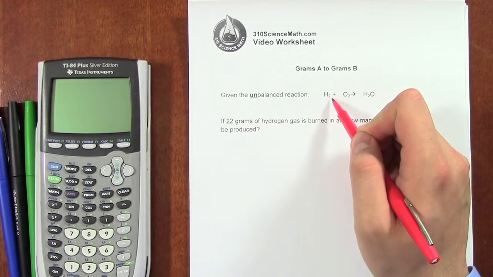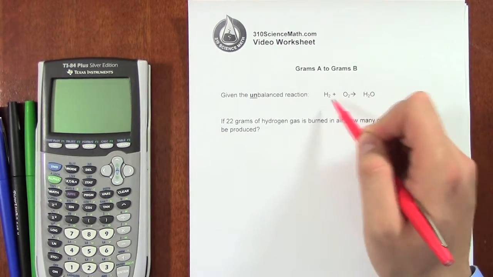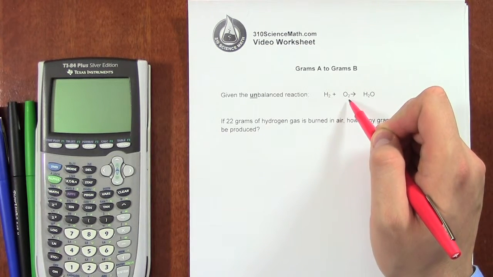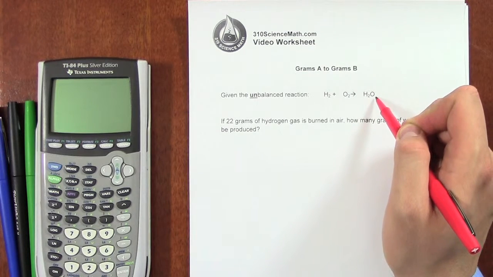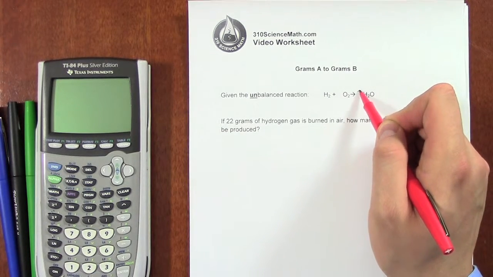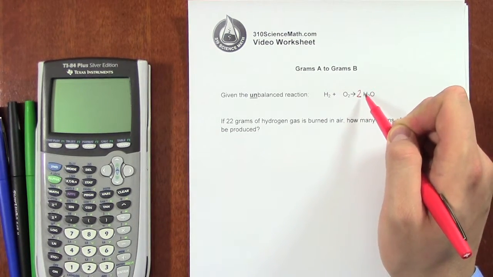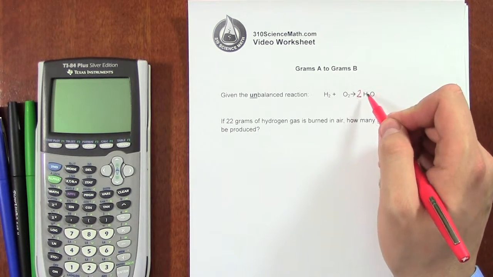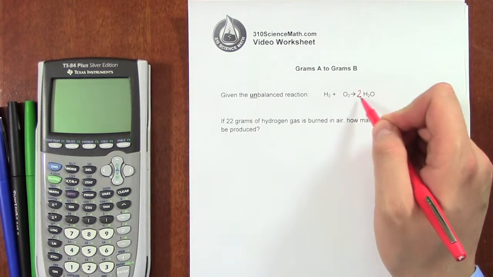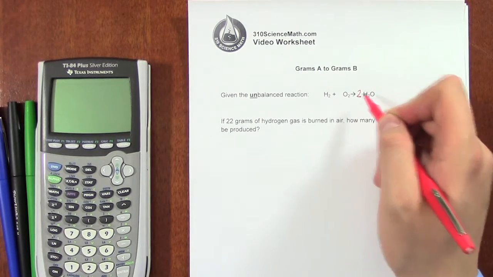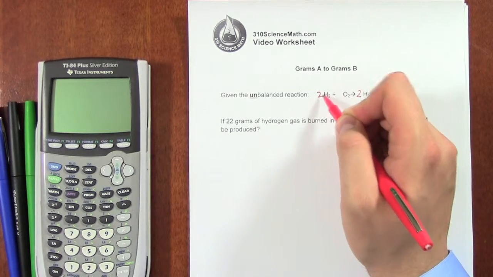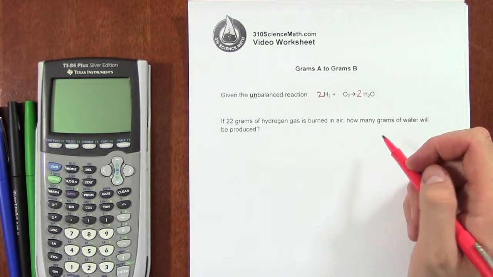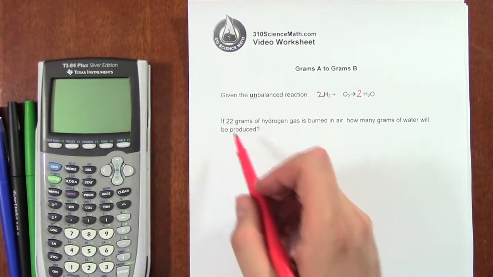Okay, I see we have 2 hydrogens here and we have 2 hydrogens here. So those 2 sides are balanced with respect to hydrogen. Now here I see oxygen, O2, but only 1 oxygen here. So I need to put a 2 in front, so that way the 2 applies to that oxygen. But it also applies to the hydrogen, making this now 4 hydrogens. So I need to make a 2 here, so that way I have 4 hydrogens on this side as well. All right, so now that we have a balanced equation, let's read the problem.